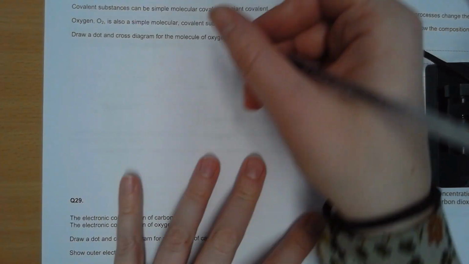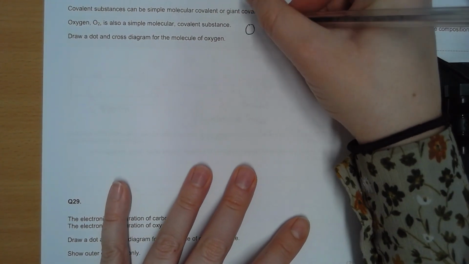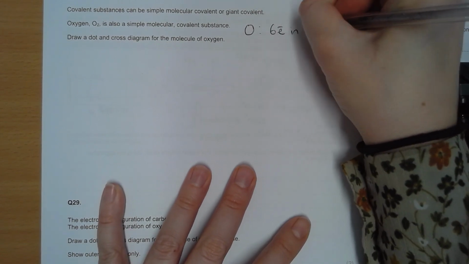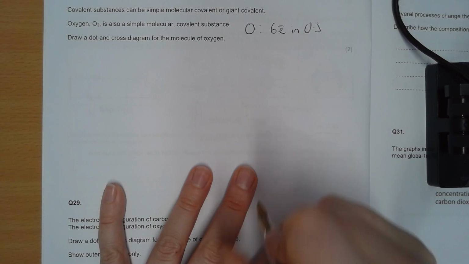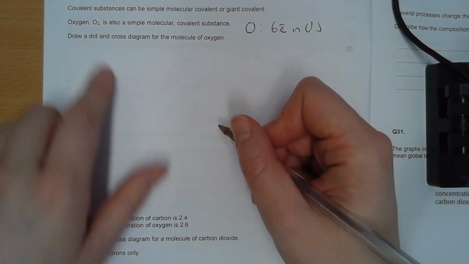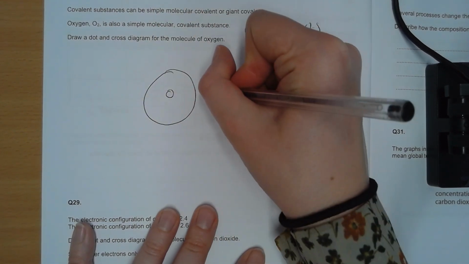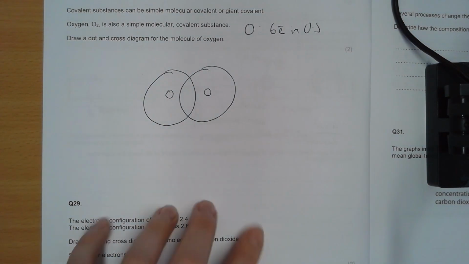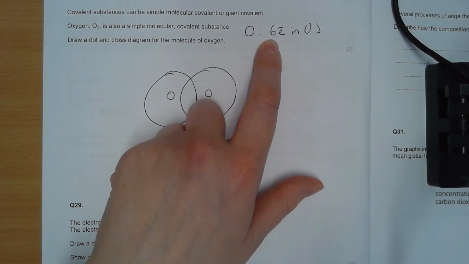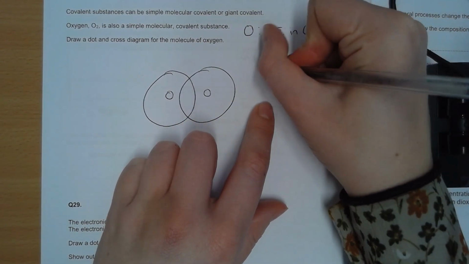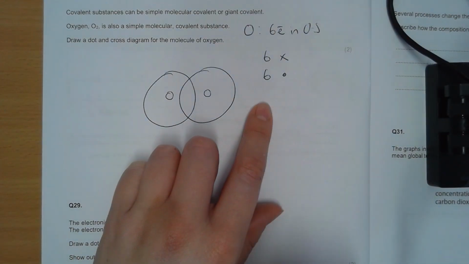A few dot and cross diagrams. So the first one here is O2. You need to know that oxygen is in group 6, and if it's in group 6, it's got 6 electrons in its outer shell. You only have to show the outer electrons. It's O2, it means I've got 2 oxygens. So there's 1 oxygen, there's another, and for each oxygen I've got 6 electrons to draw. So I'm going to be drawing 6 crosses, and I'm going to be drawing 6 dots.